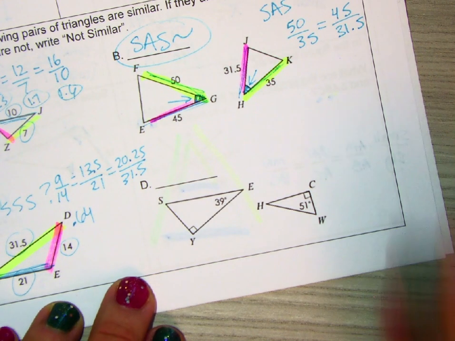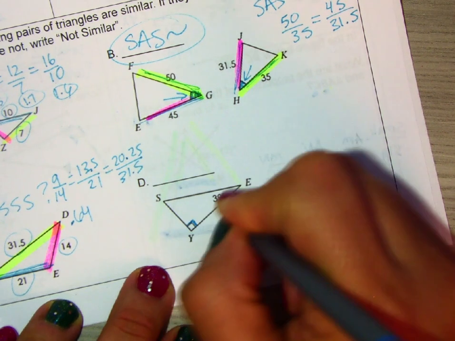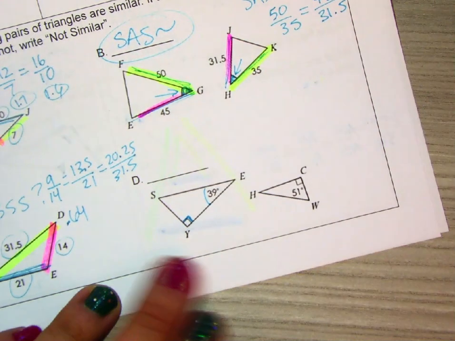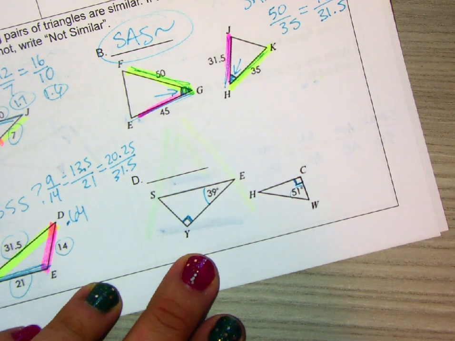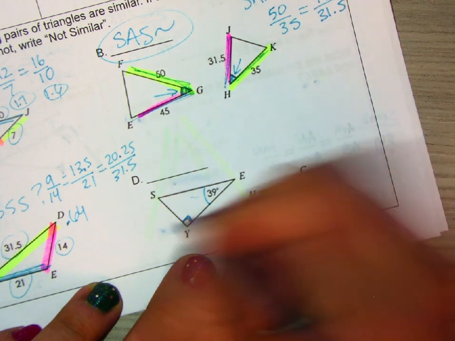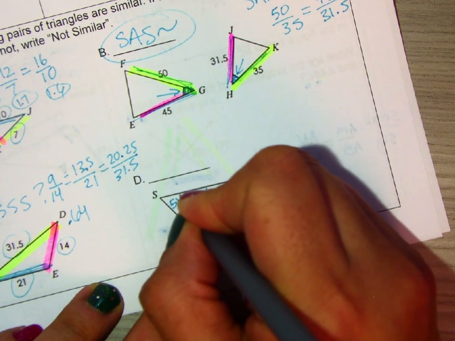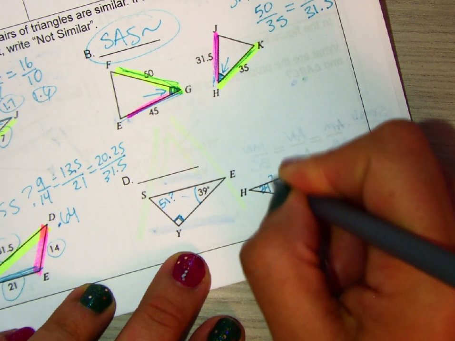All right, last question for Unit 5. We have two angles, 90 degree and 39 given. Over here we have 90 degree and 51 given. So since they're not the same right here, 39, 51, we need to check if this third angle could be 51 or if this third angle could be 39.